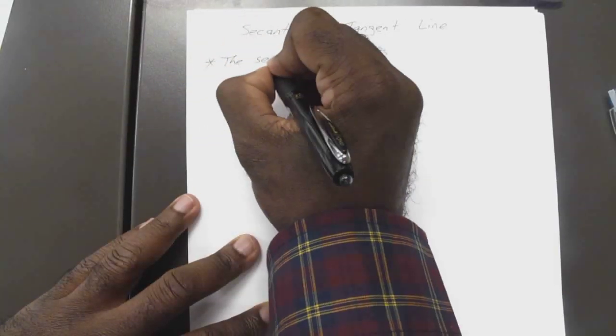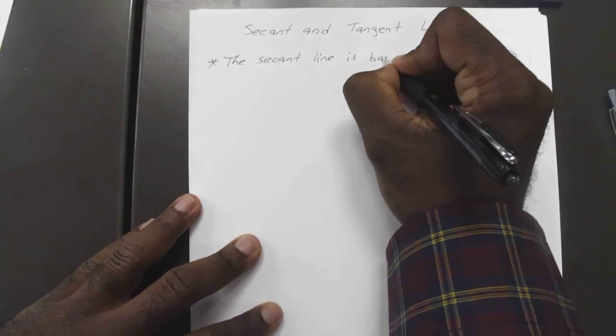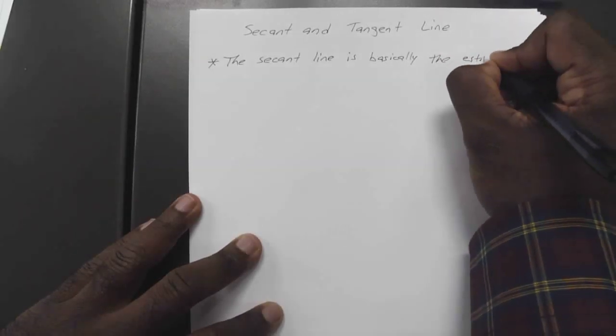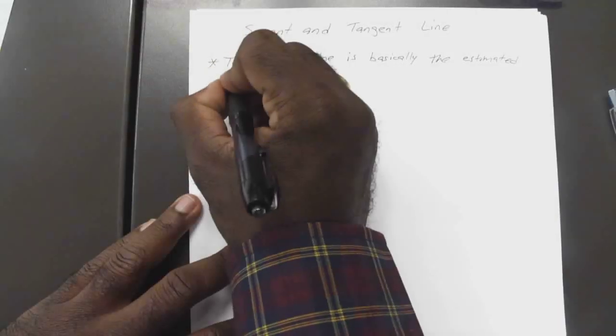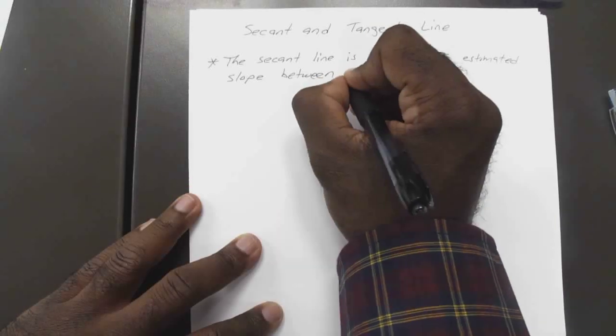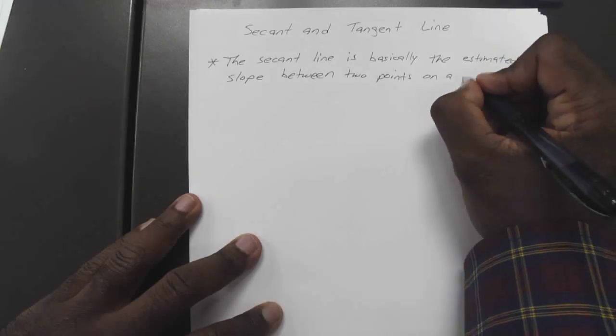So finding the slope of the secant line is really going to look familiar to you. Okay. The secant line is basically the estimated value, or the estimated slope, between 2 points on a nonlinear graph.